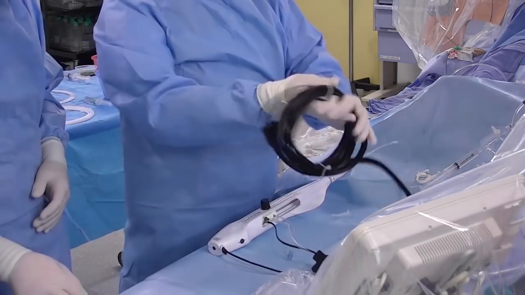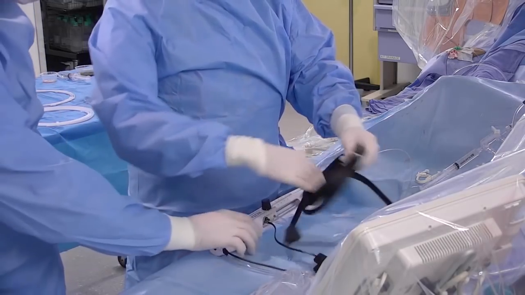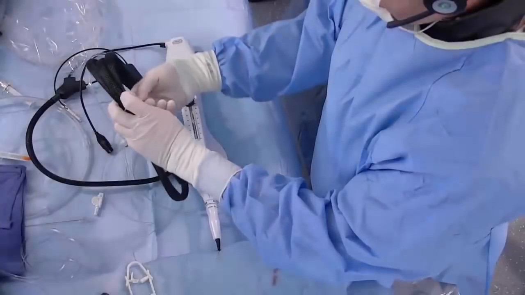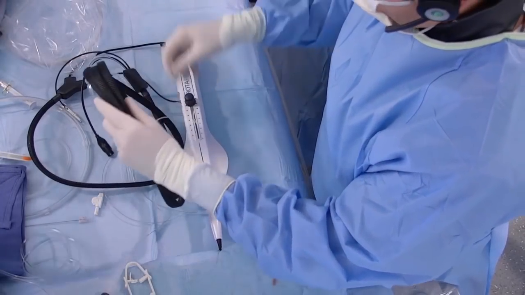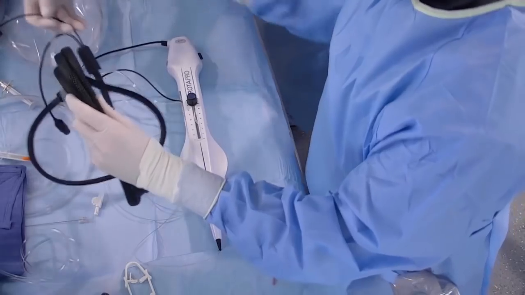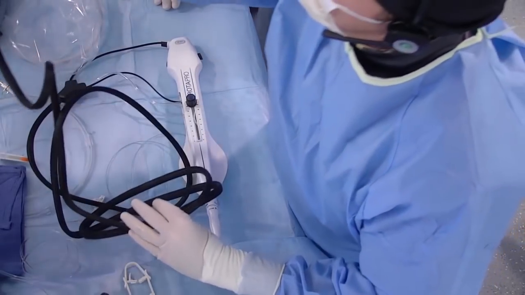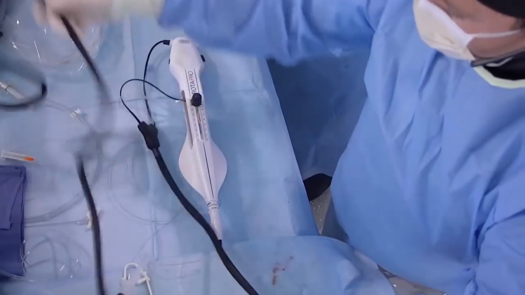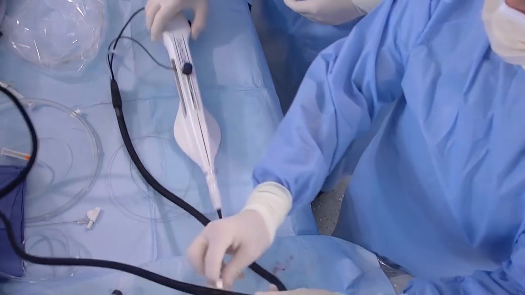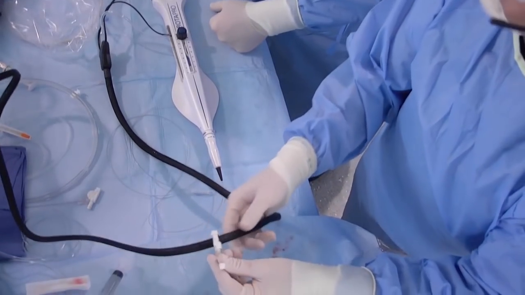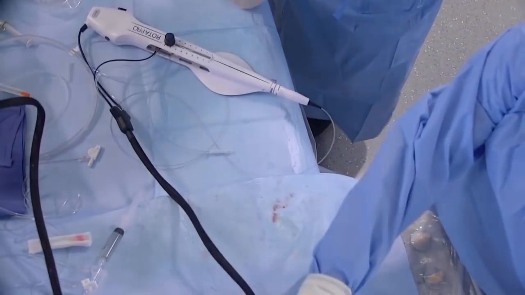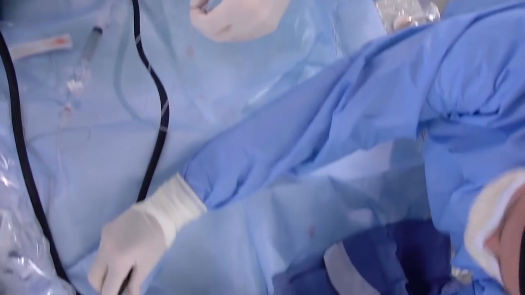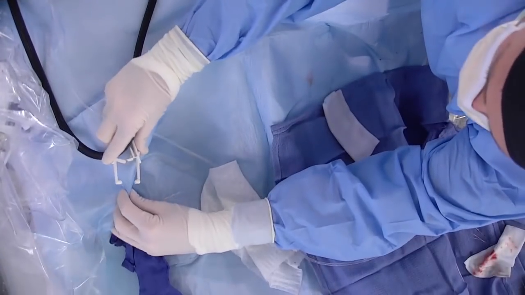This part is quite huge, and you have to place it the right way to ease the use. So I will start by using this, and I put the clip, as you can see here, and I advance the burr in this part. As you can see here, I will clip here.